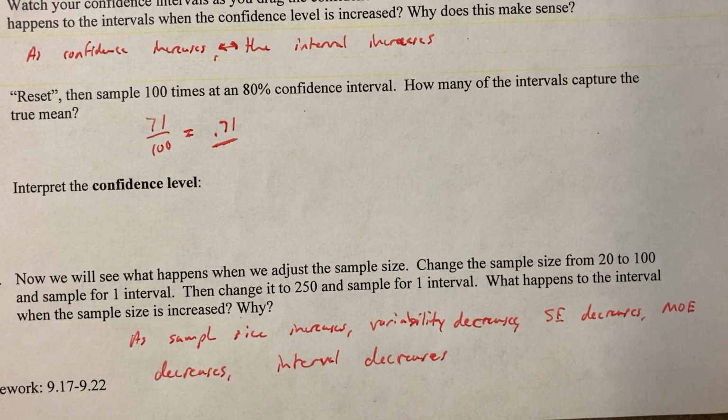All right, that is an introduction to confidence intervals. You have your assignment now. We will continue the confidence interval discussion next class.